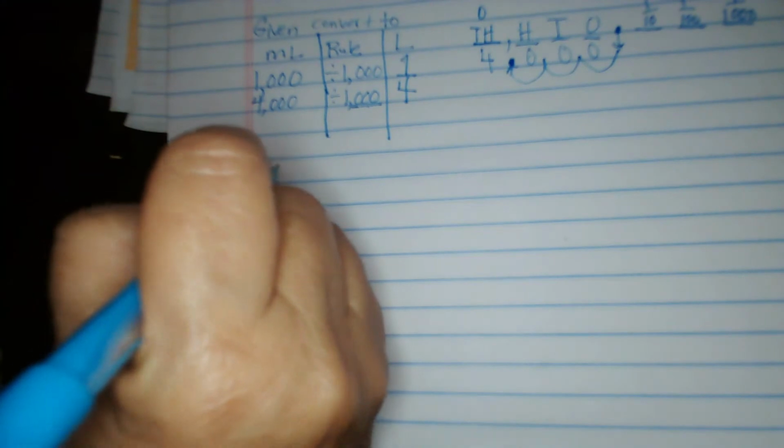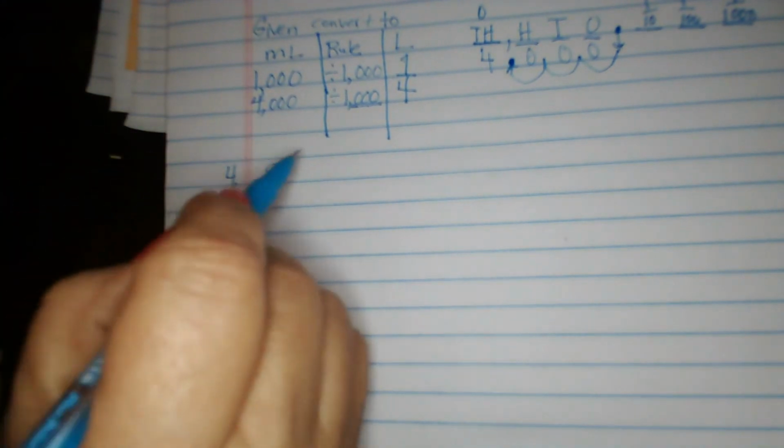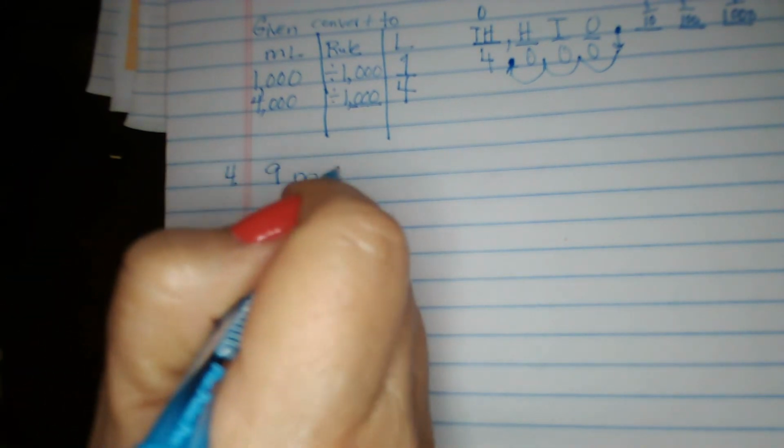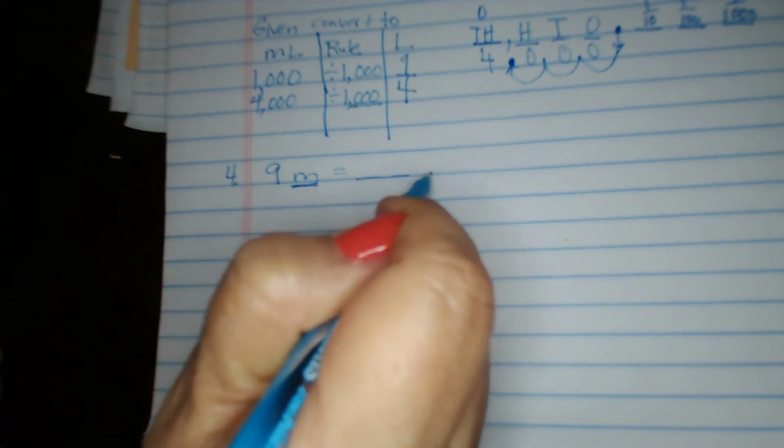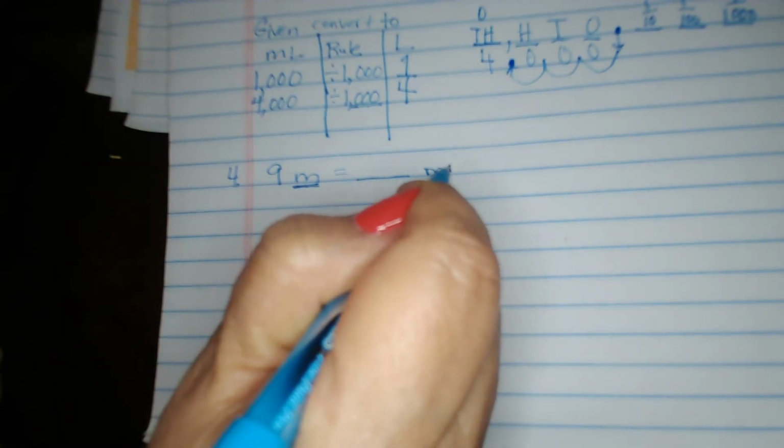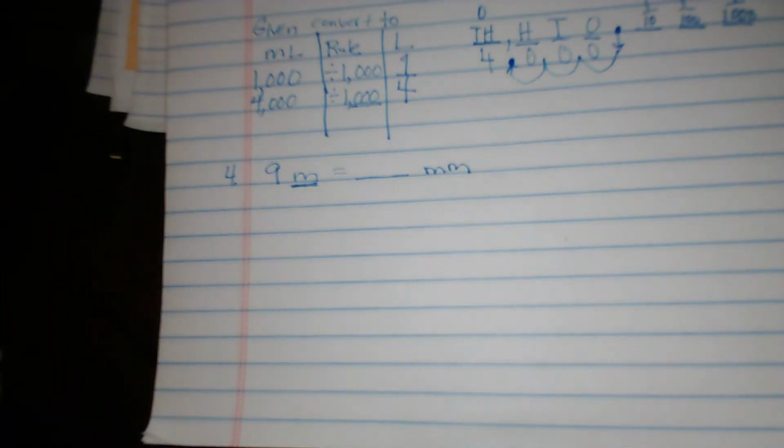Number 4, I have 9 meters, there's that 1 m. Make sure that you look for that 1 m. 9 meters equals, all right, I have a double M, millimeters. Those are tiny, tiny. Remember when we were talking about the little thousands and we were putting them on the meter stick, that the width of those little thousands is the size of a millimeter.